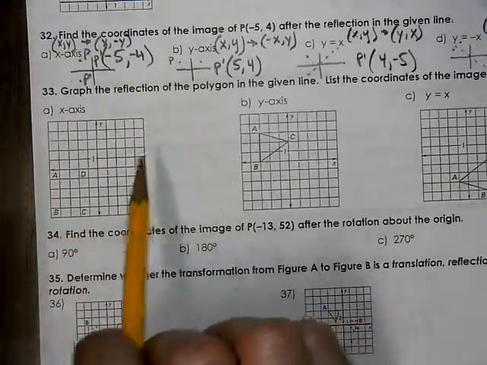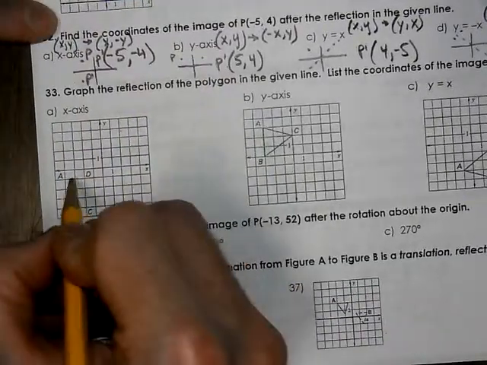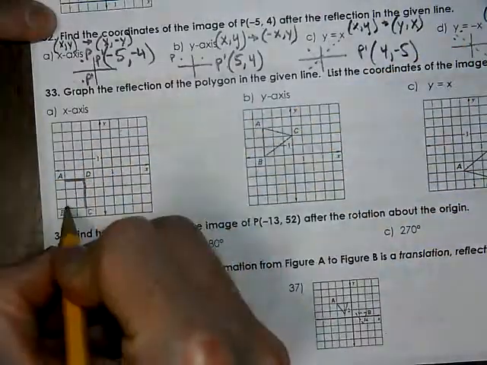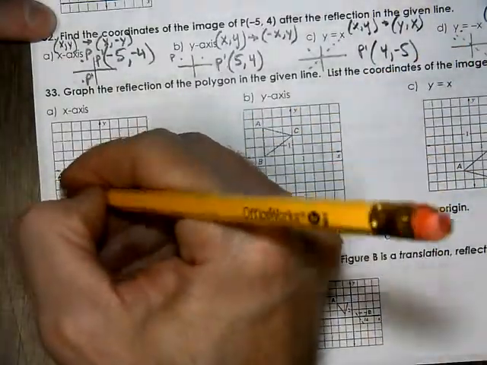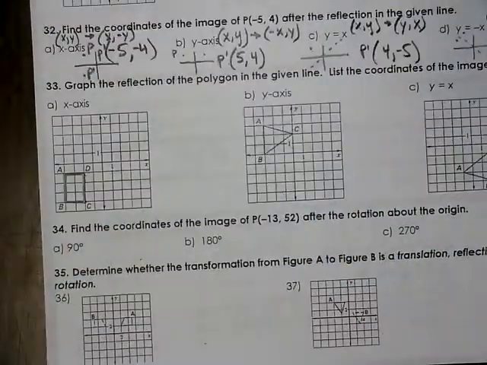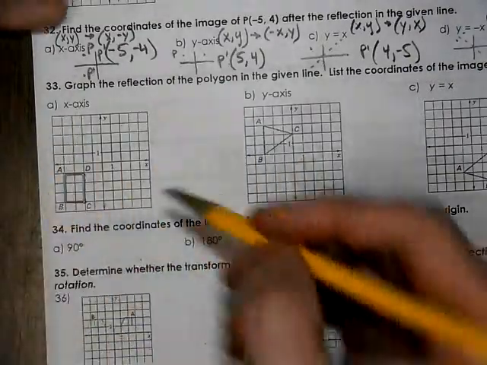We're going to graph the reflection. So we have this quadrilateral. It's hard to see, but you've got your points there. And we're supposed to reflect it over the x-axis.